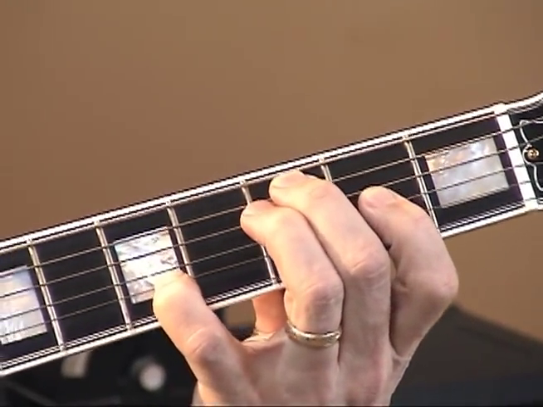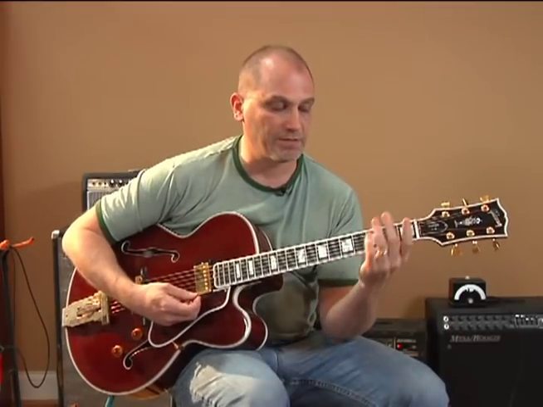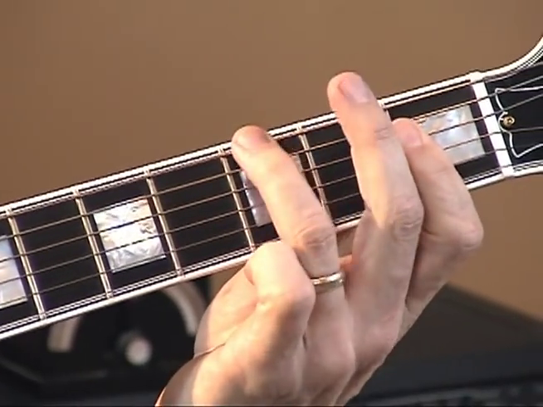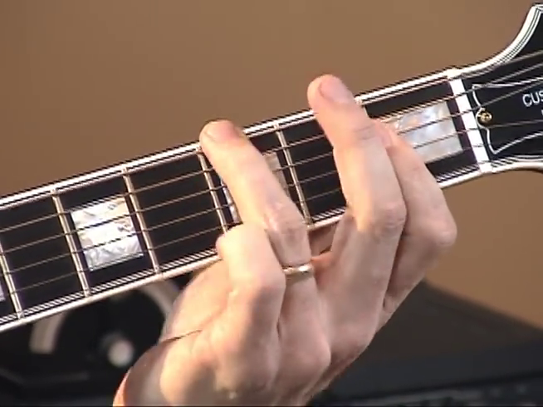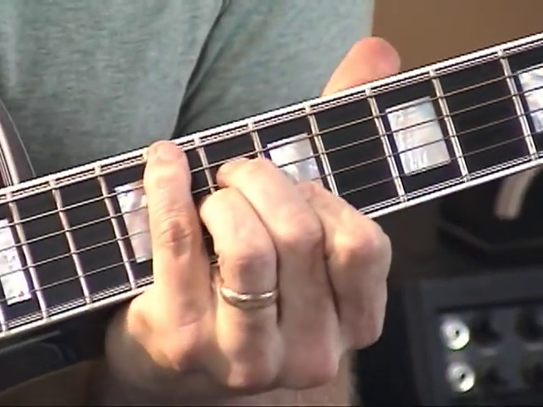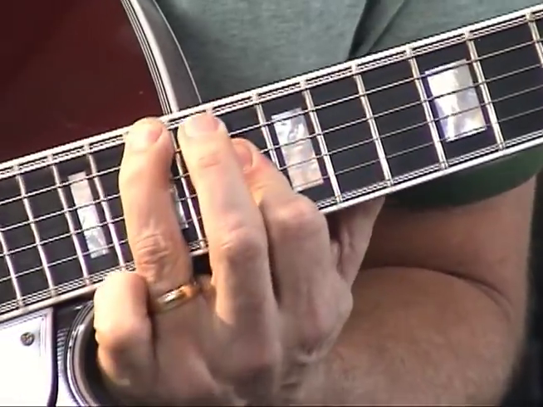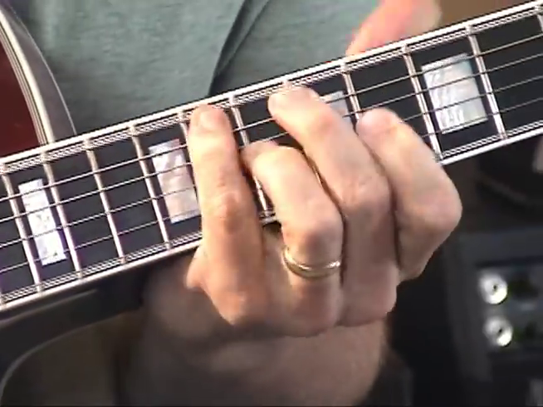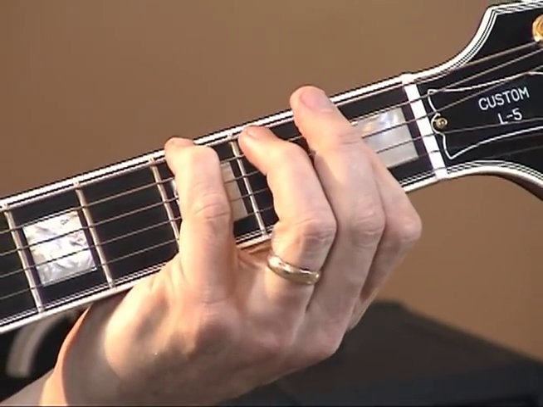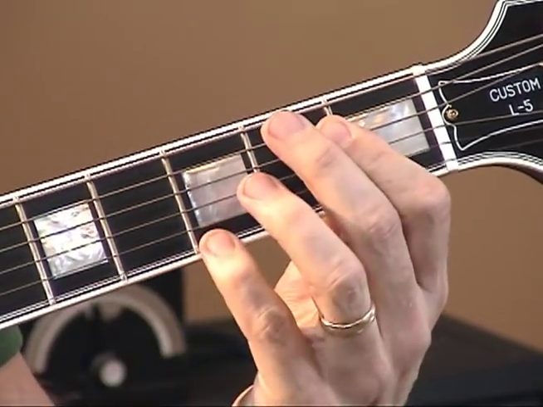All right. Now the last set we're going to do is with the 7th in the bass. Take an A flat major 7 and put the G in the bass. Then let's take this G and move it over to the high E string.